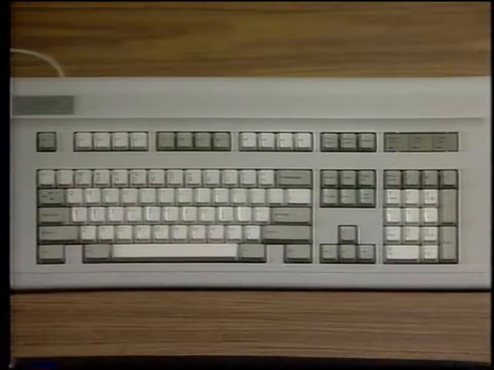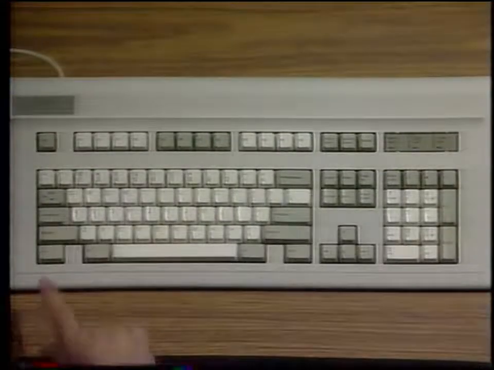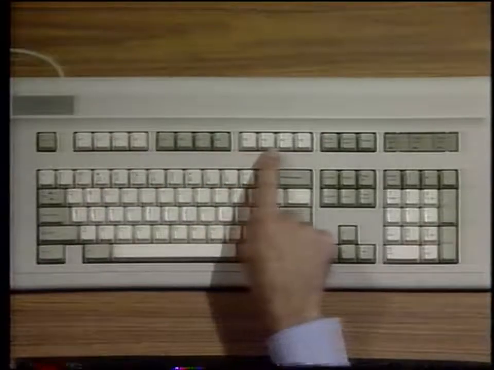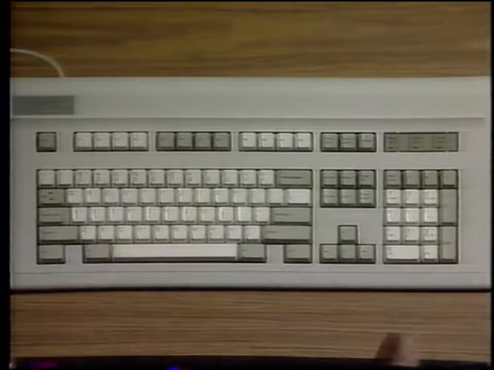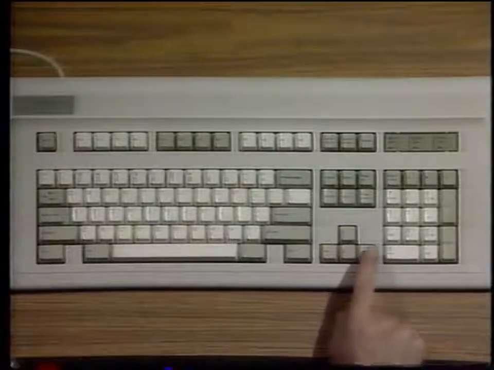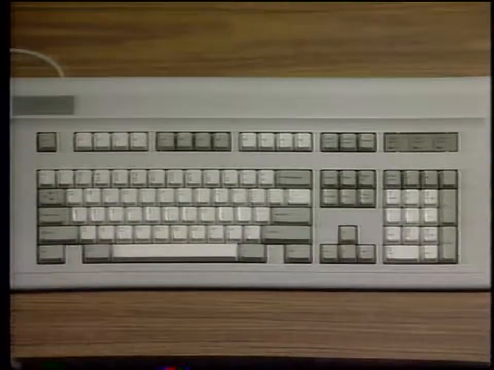Finally, this is called an enhanced keyboard. It has the function keys along the top and has 12 of them. It has the numeric keypad as usual, but the cursor keys are replicated here so they can be used at the same time as the keypad. It also has status lights. Next, we'll take a look at some storage devices.